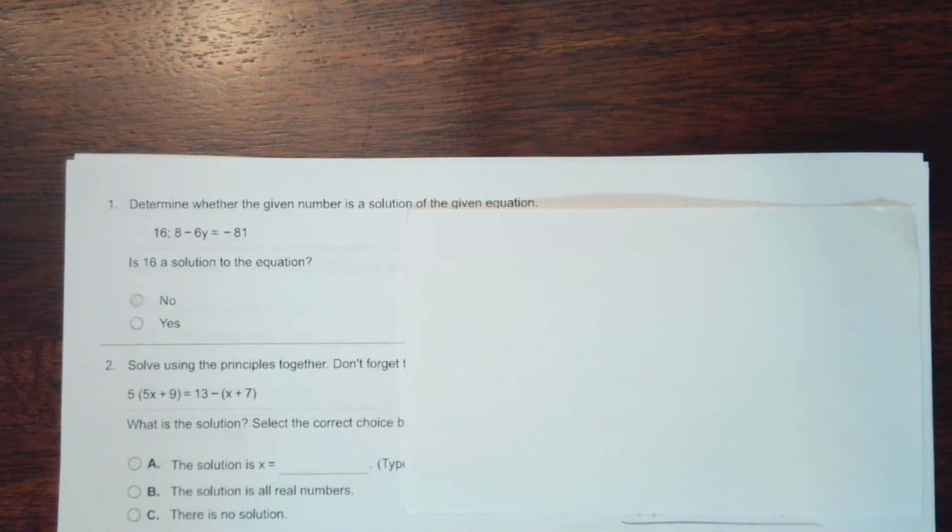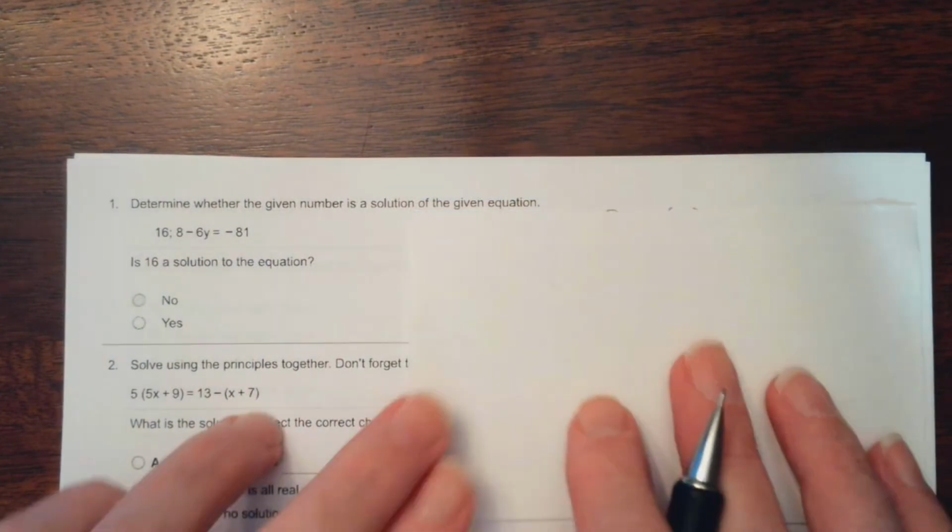Alright, in this video I'll be going over the Test 1 review, and I just want to say my problems are going to be different than yours, but it's just the numbers that'll be different. The process will be the same. I'll move at a pretty good pace, but you're certainly able to slow the video down or pause it whenever you need to. So with that being said, let's go ahead and get started.